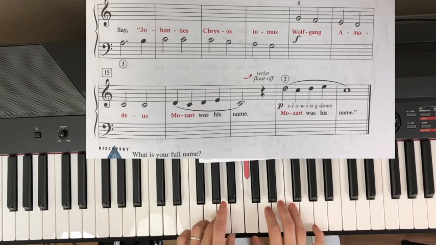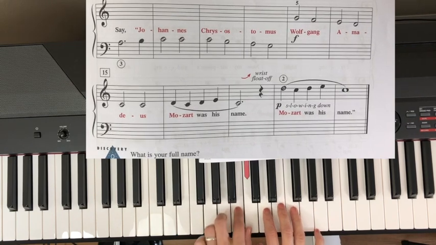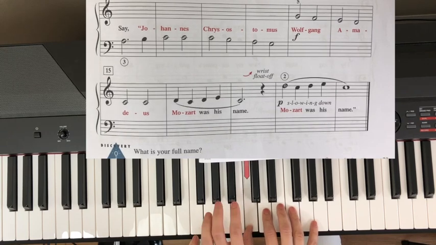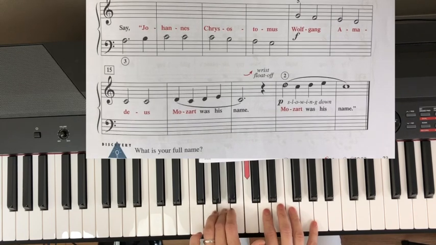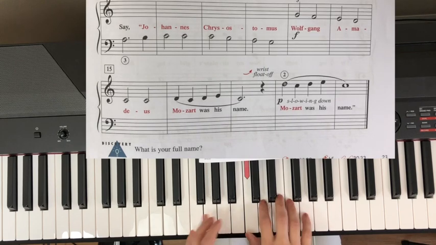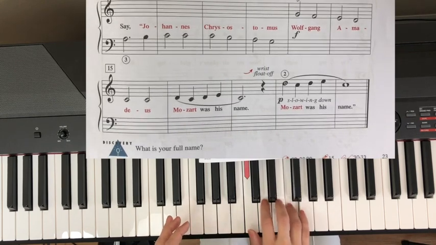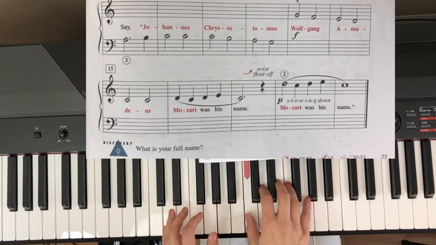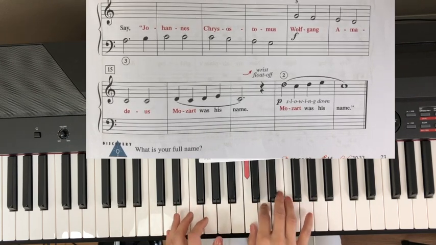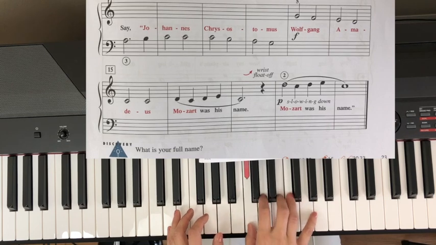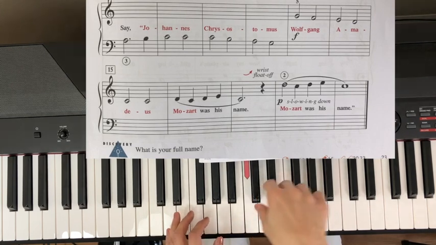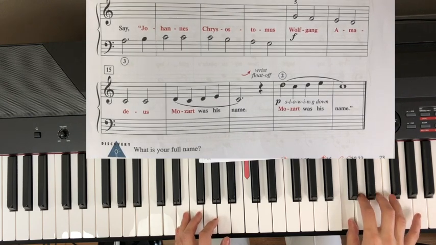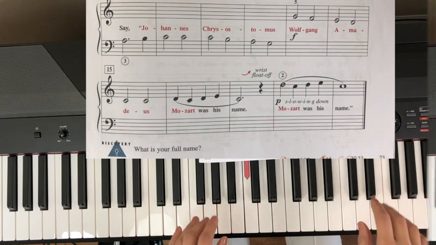Now left hand move. A, B, C, C, C, B, A, G, G, F, E, D, C, C, D, C, D, C, 2, 3, 4. D, C, D, C, 2, 3, 4.